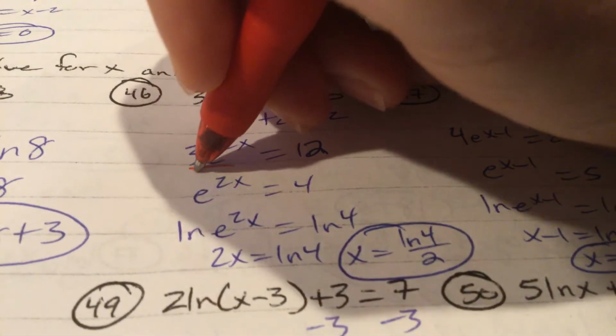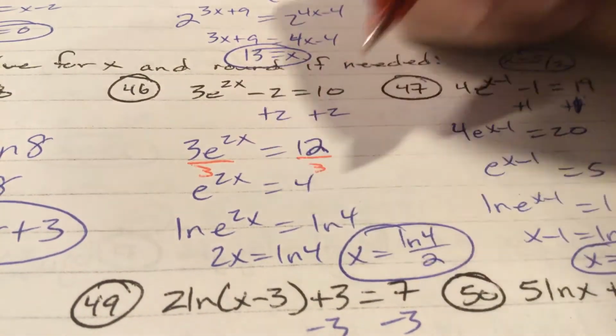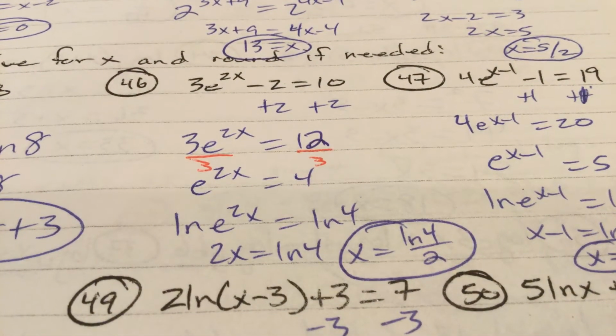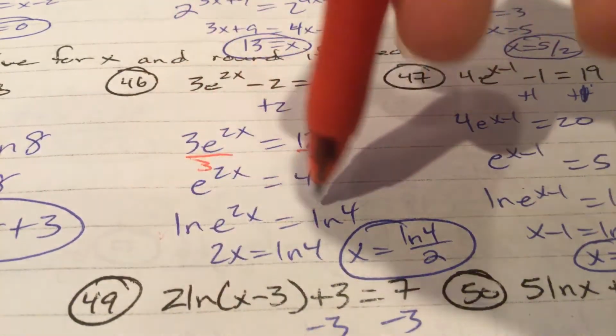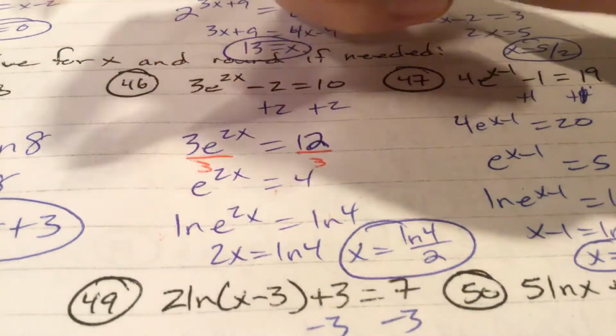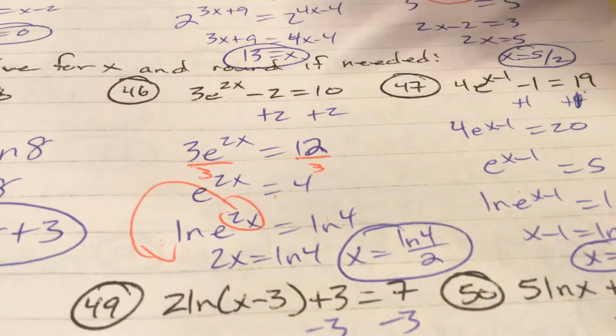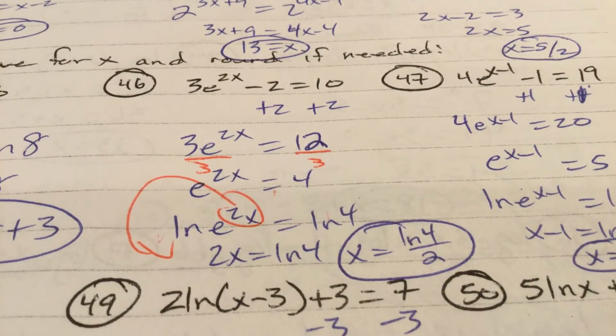Then you're going to divide by 3. You got e to the 2x equals 4. That's when you attach natural log there and there. That means that 2x will come on down. 2x equals natural log 4, divide both sides by 2.